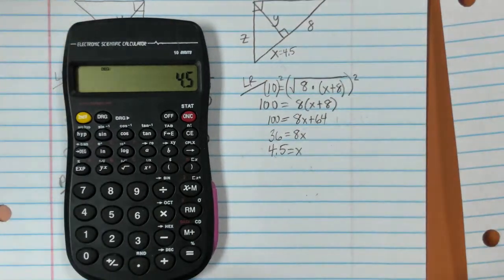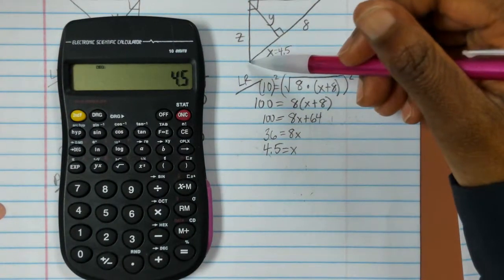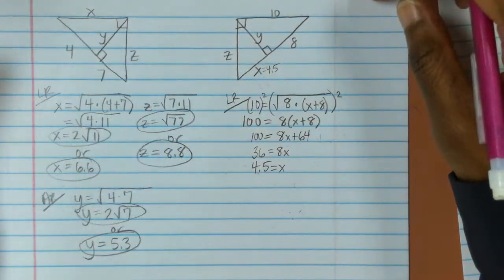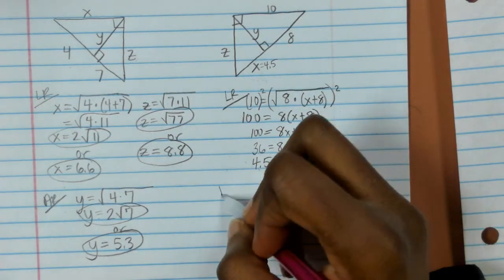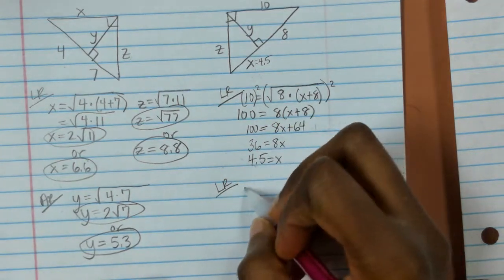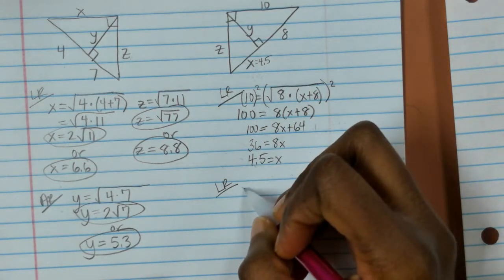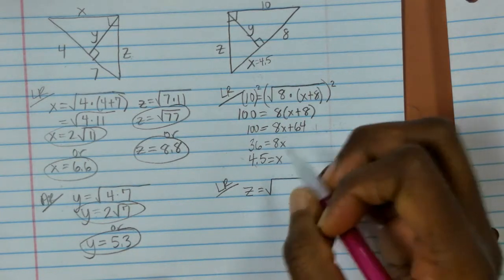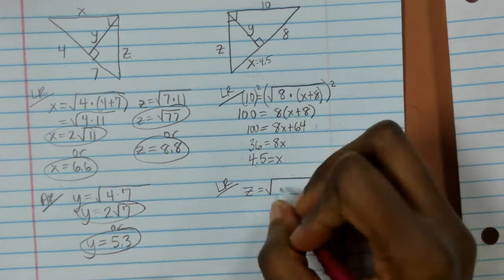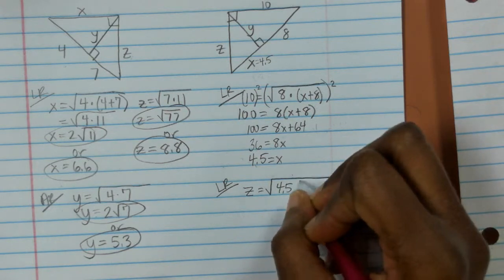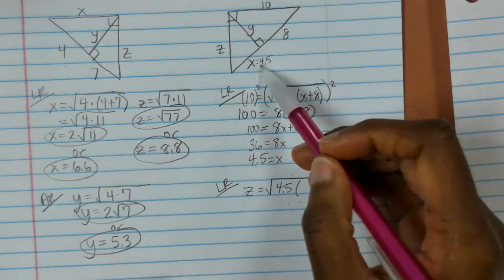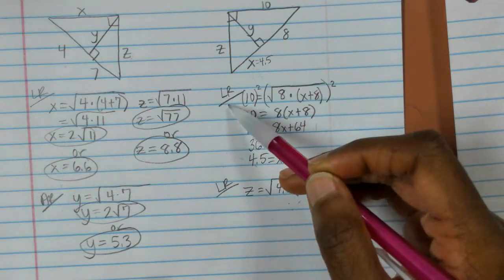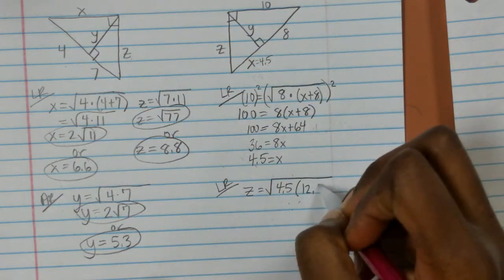Now that we have x, we can use the leg rule for z, or the altitude rule for y. Okay, so the leg rule for z would be the leg is equal to the geometric mean between the part of the hypotenuse closest to it and the whole hypotenuse. 4.5 plus 8 would be the whole hypotenuse, so 12.5.